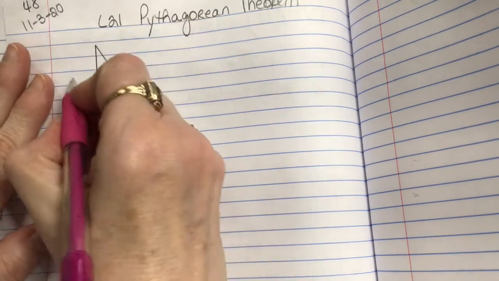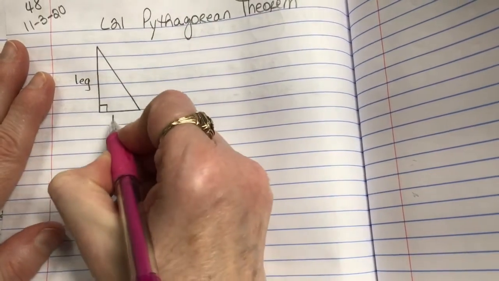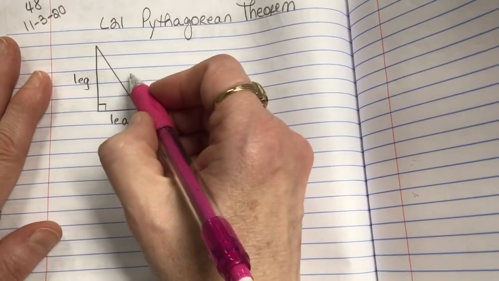An isosceles triangle has two legs and a base? Well, in an isosceles triangle, the legs are congruent. They can be in a right triangle. You can have an isosceles right triangle, but not always. But each of these is called a leg. They may be the same, they may not. Do you know the name of the third side?